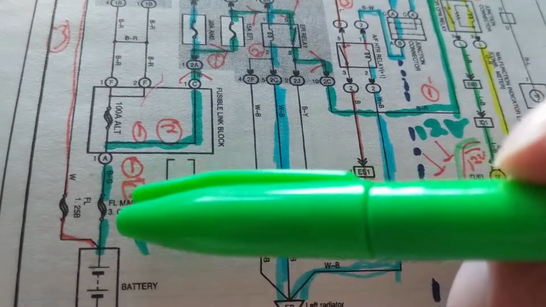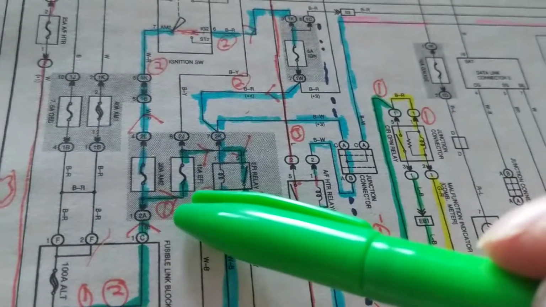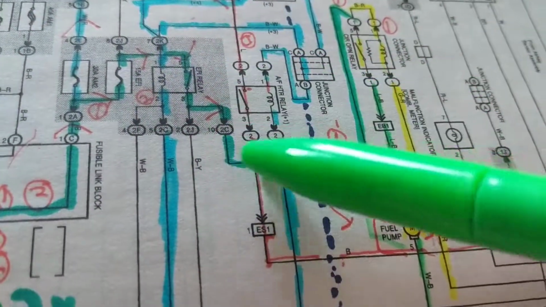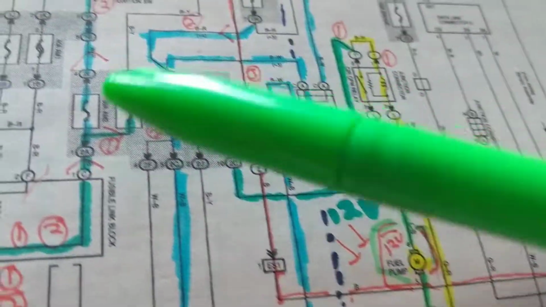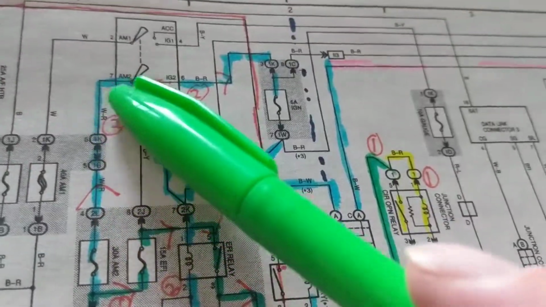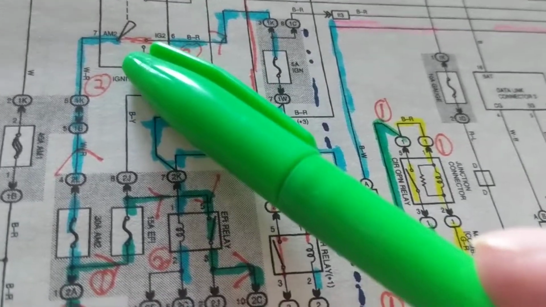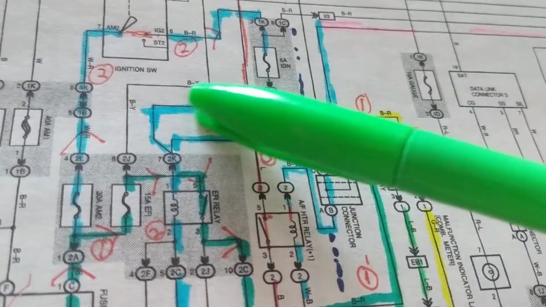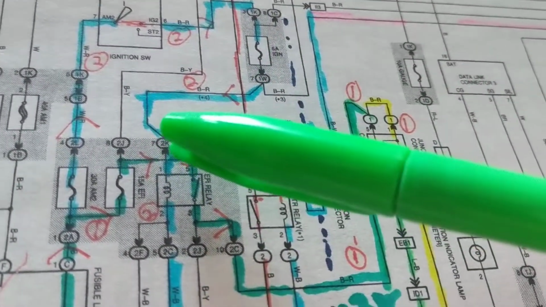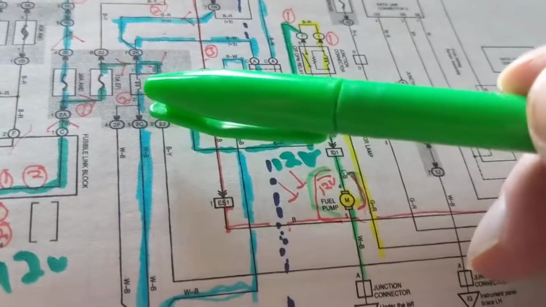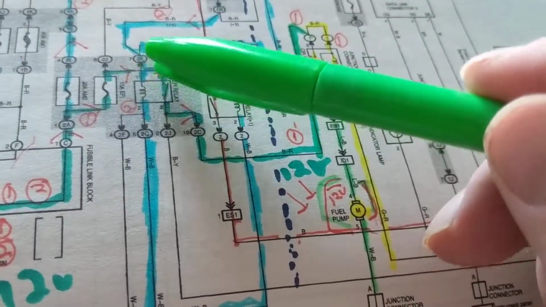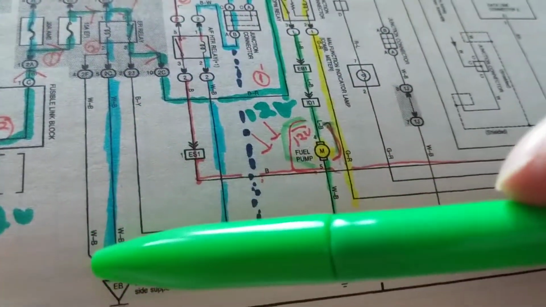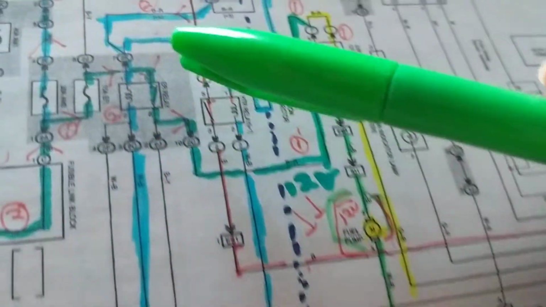So 1 and 2. 1 and 2 means there's two paths. As you can see, one path led me to, remember the green one we started with? Led me to the fuel pump. The other path leads me, through the ignition switch, which makes sense. We have to crank the car. We have to turn the switch. Through this fuse, through this, right? Watch the path, through this primary, through this coil. That's why it's called EFI. Through this, that's going to ground.